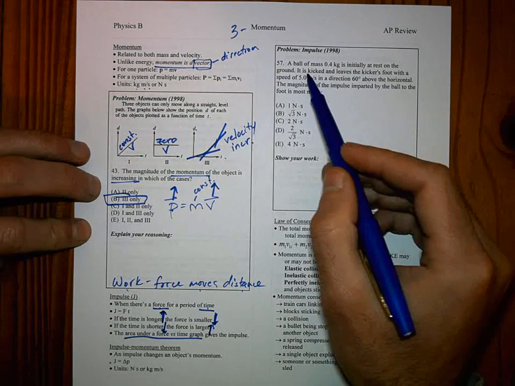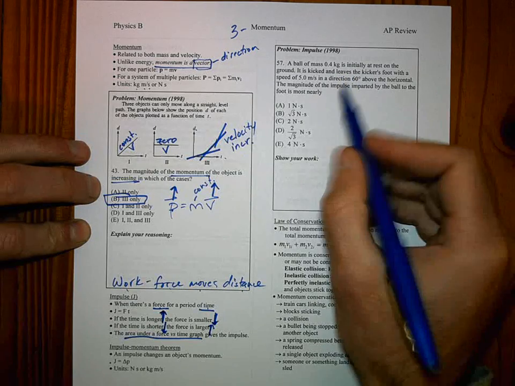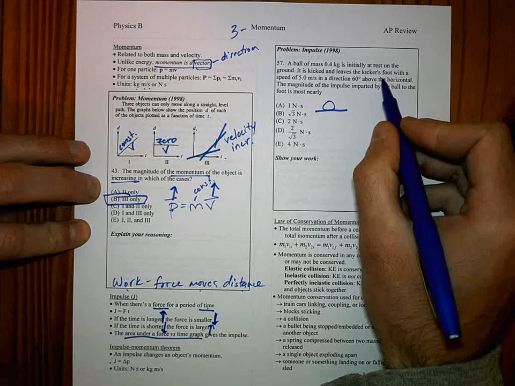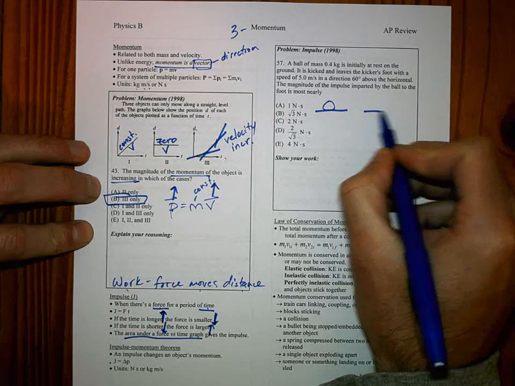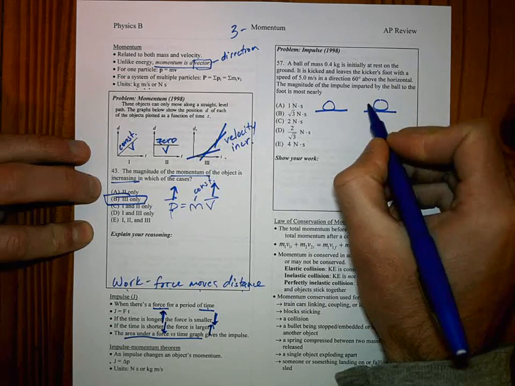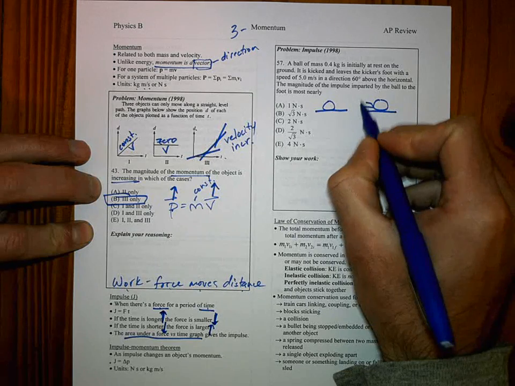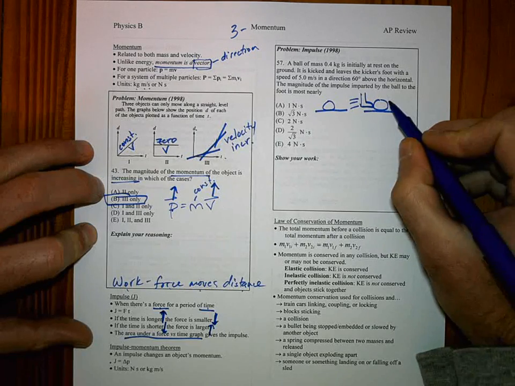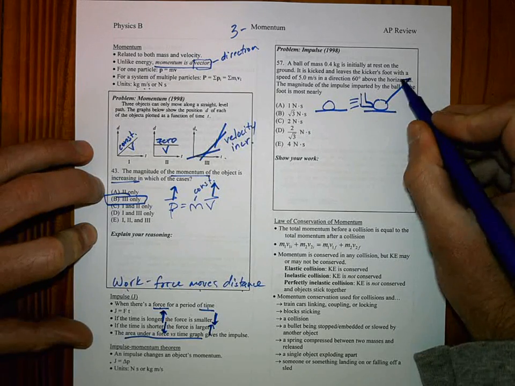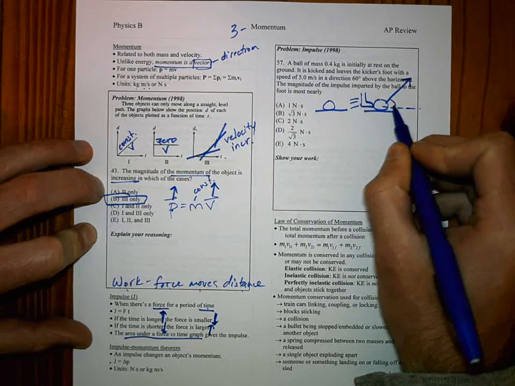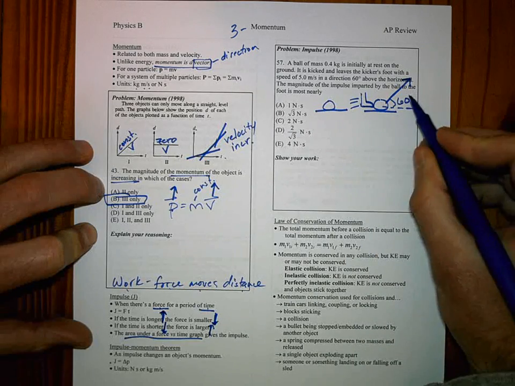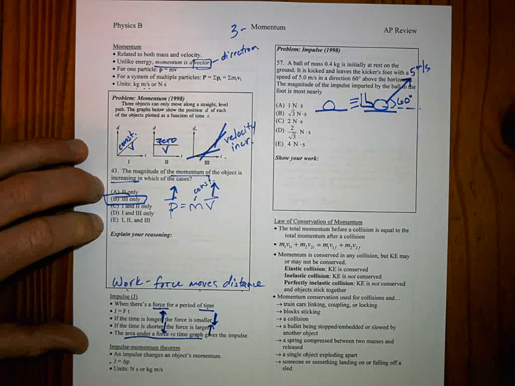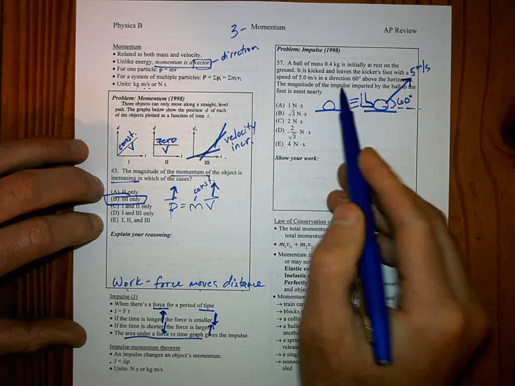Okay, a ball is initially at rest on the ground. Somebody comes and kicks the ball at an angle. So here's the kick. And they kick the ball at an angle of 60 degrees from the horizontal, and the ball moves with a speed of 5 meters per second. We want to know what's the impulse.